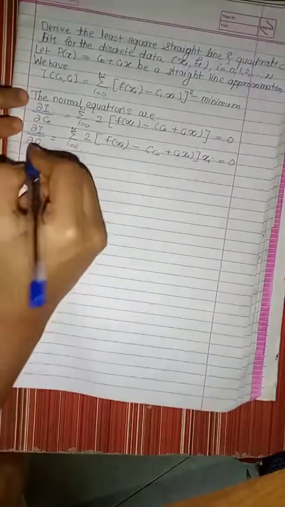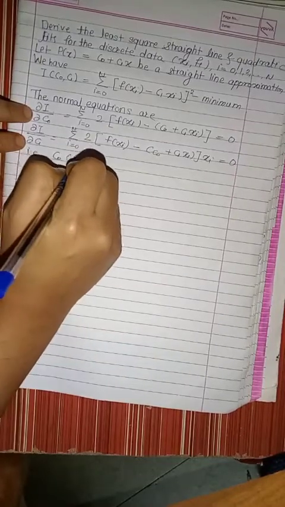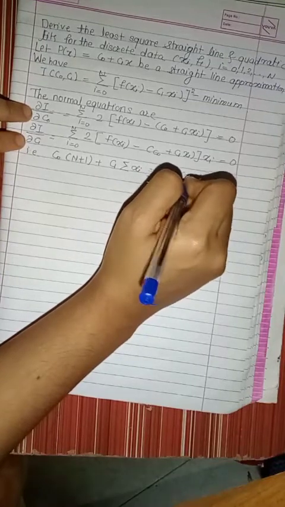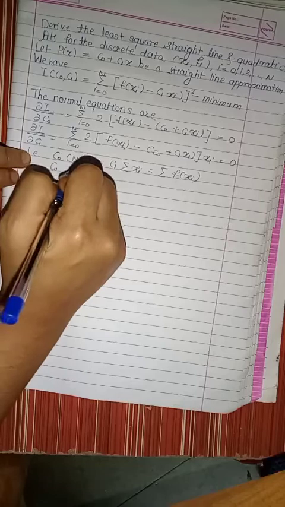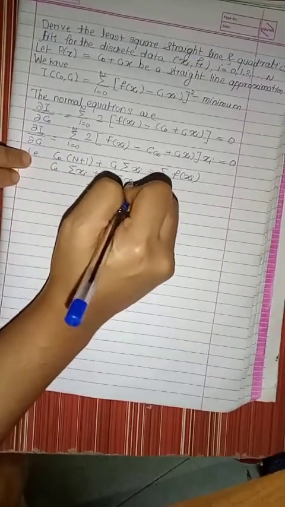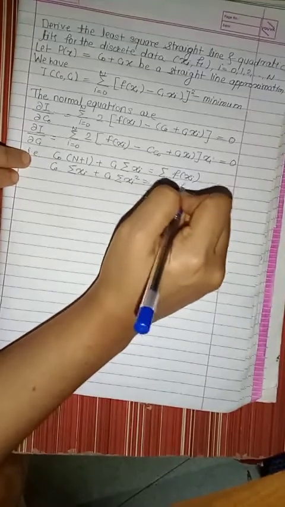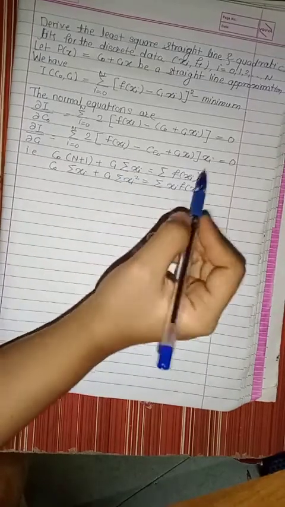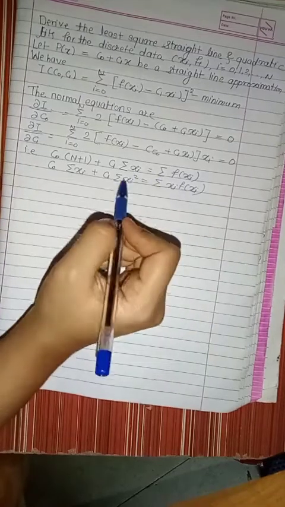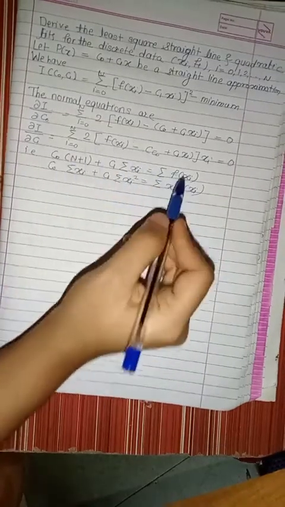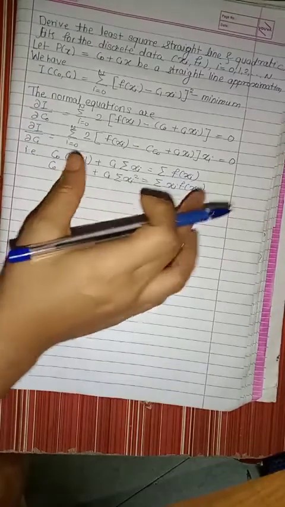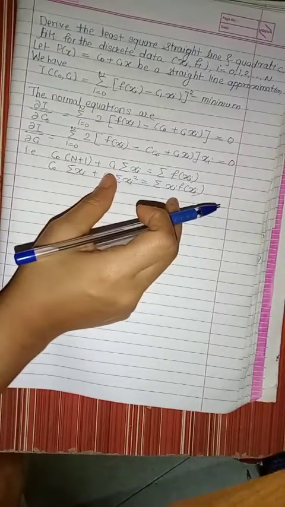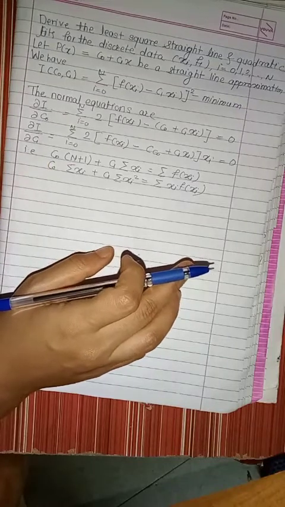Okay, so if we simplify these two equations, then what we get is c0 into n plus 1 plus c1 into summation xi equals summation of f of xi. And c0 summation of xi plus c1 summation of xi square equals summation of xi f of xi. So whenever you are given discrete data, you have to find summation of xi. F of xi will be given, so we have to find its summation, and we have to find xi square and its summation to get these values. We just get the values and substitute in these equations. These are the most important equations with respect to discrete data. No need of solving this, just get the formula, substitute the values, and you will get the answer. Okay, so this is for linear approximation.